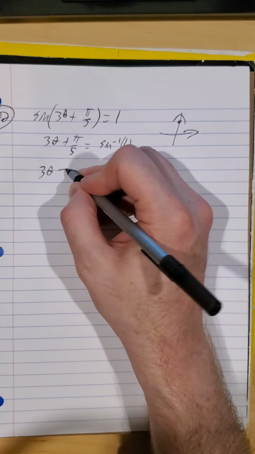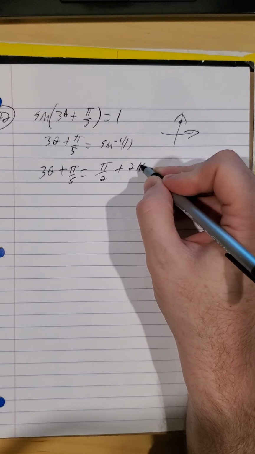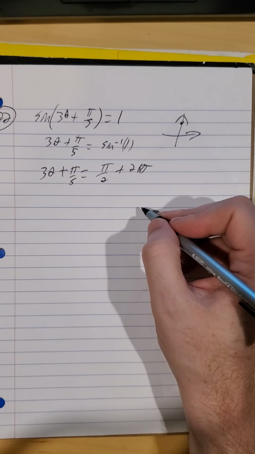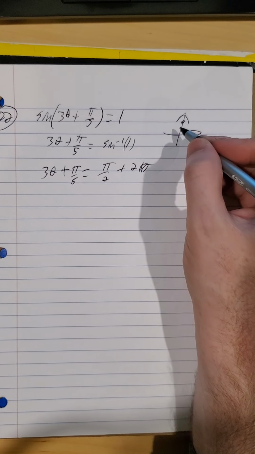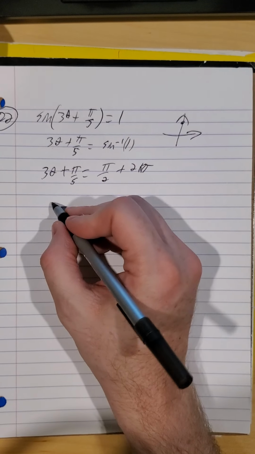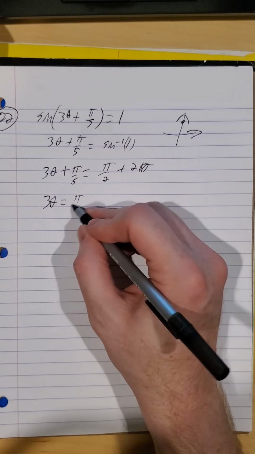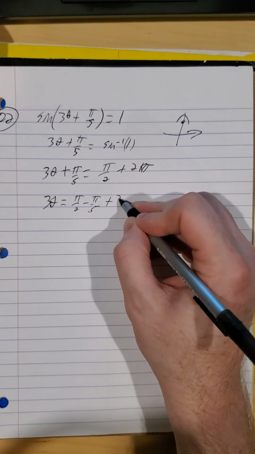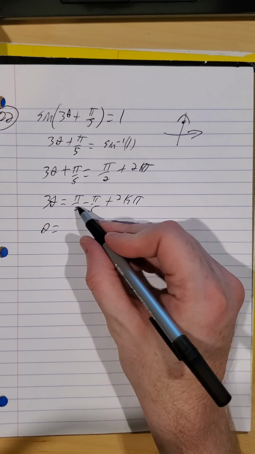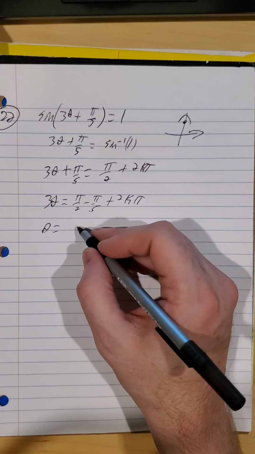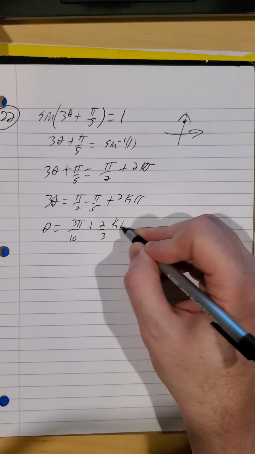So 3 theta plus pi over 5 is worth pi over 2 plus 2k pi. So pi over 2 plus 2 pi plus 4 pi plus 6 pi, etc. So then 3 theta is pi over 2 minus pi over 5 plus 2k pi. So theta, so this is 5 pi over 10 minus 2 pi over 10, so 3 pi over 10 plus 2/3 k pi.